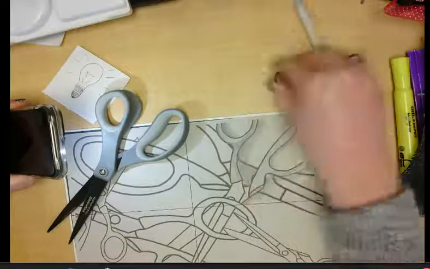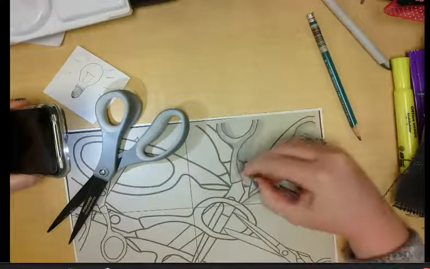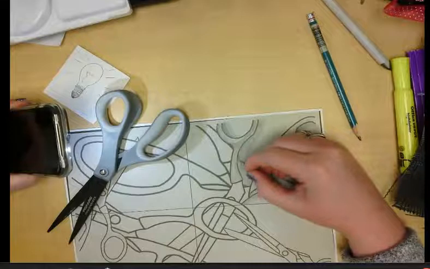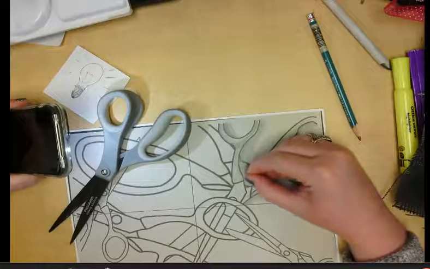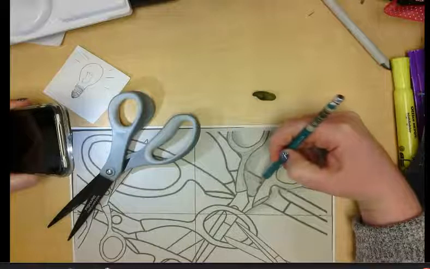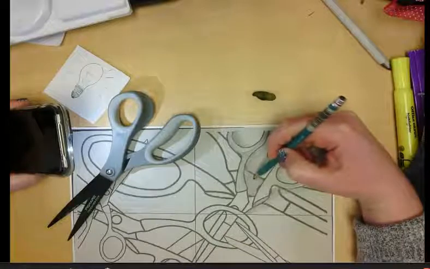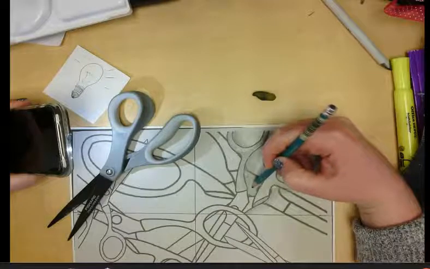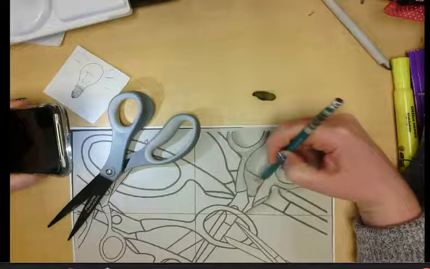We want to think about reflections too, because scissors are, at least the blade is made of metal, so it's going to be a shiny reflective surface. So you can take your eraser and lighten some areas that the light reflects off of, and then darken up against those areas a little bit more. So it looks like some reflections are being cast.